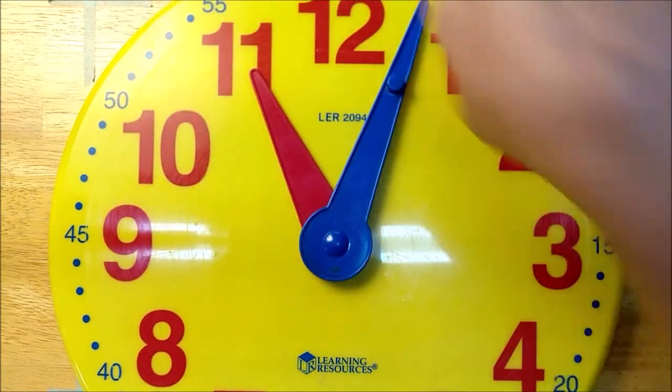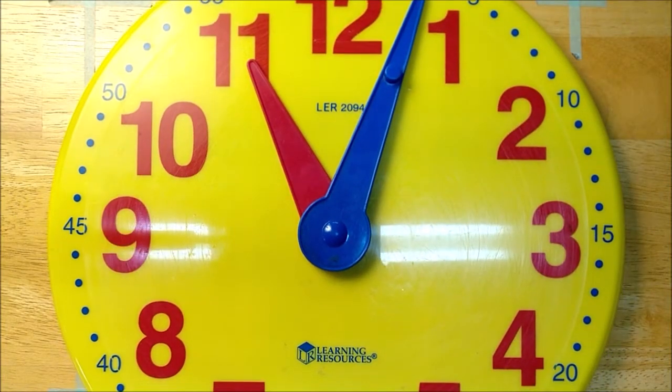So now here's another question. Why do you think clocks are round? Why is their face round?